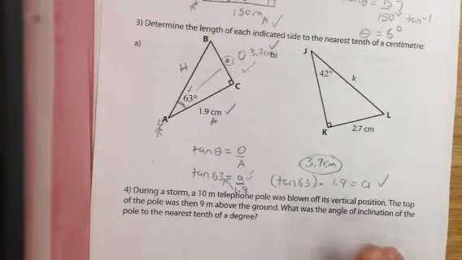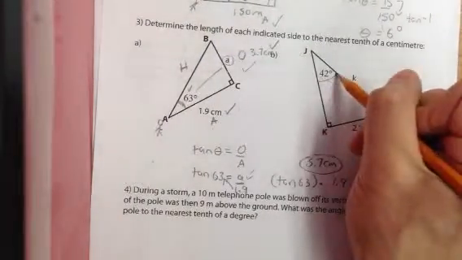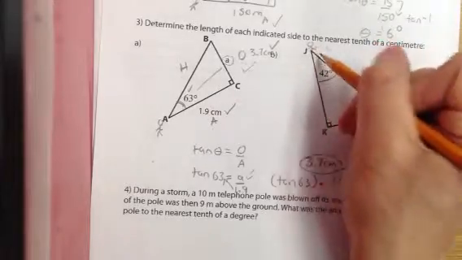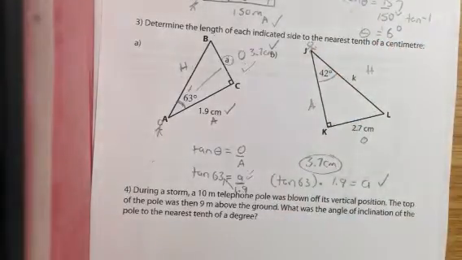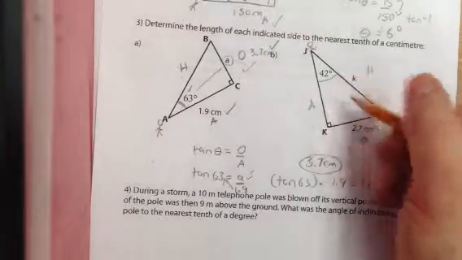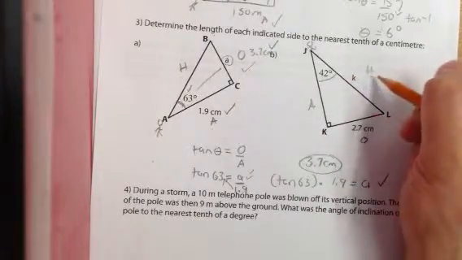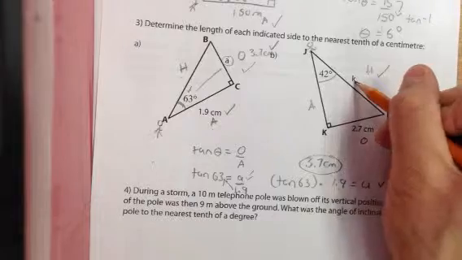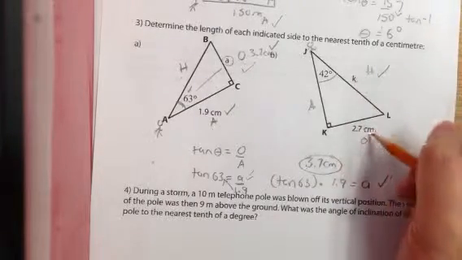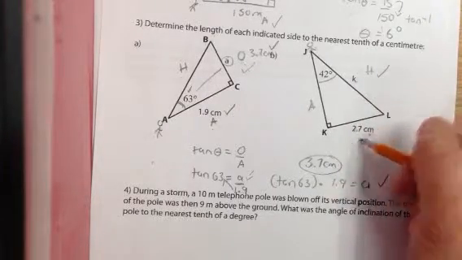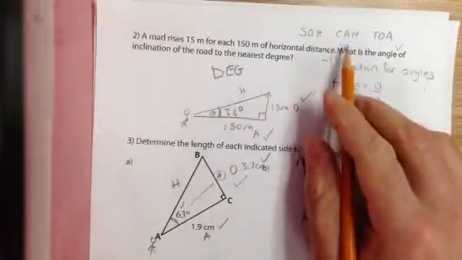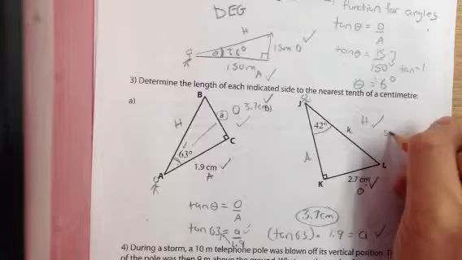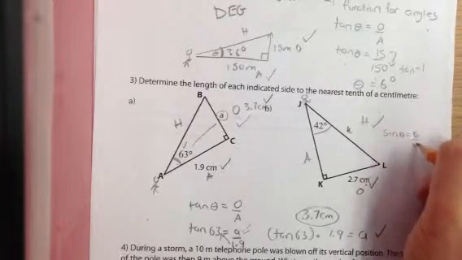Okay, for the second one, you're looking from this perspective. I draw my guy here. That's your O, that's your H, and the leftover is the A. Okay, I have to use this side because that's what I'm looking for. That's the missing side, and I have to use this side because that's the only side they give me info on. So I'm using O and H this time. So I'm using sine. So sine of the angle equals O over H.